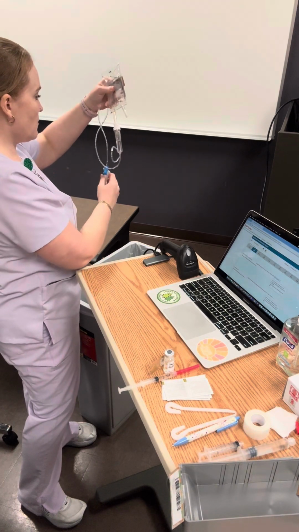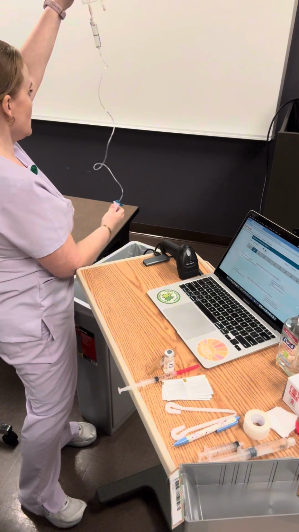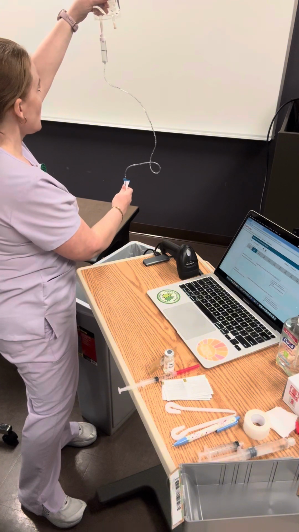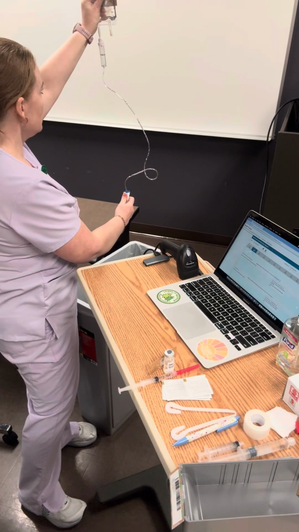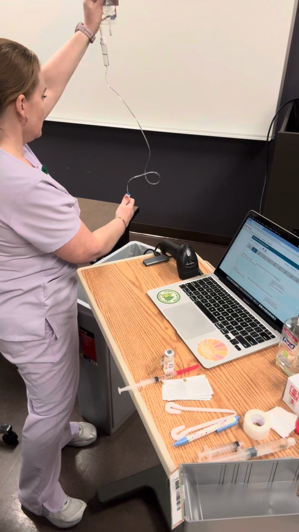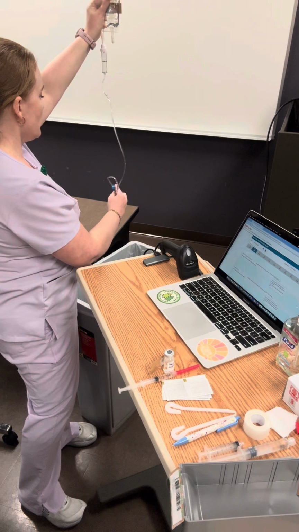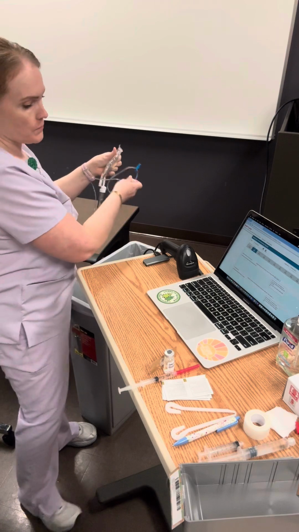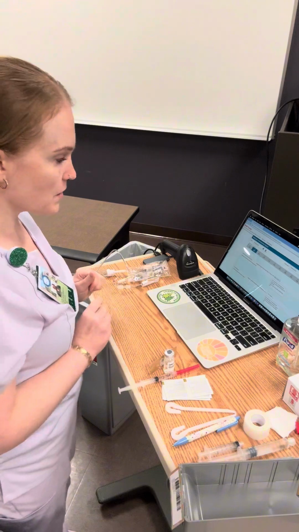Upside down, ensure that is halfway, making sure that I am not going to spill this when I am priming my line. Opening this up nice and slow, ensuring that there's no bubbles getting through. Okay. And I'm going to clamp that off both spots here. Okay, my medications are prepped and ready to go.